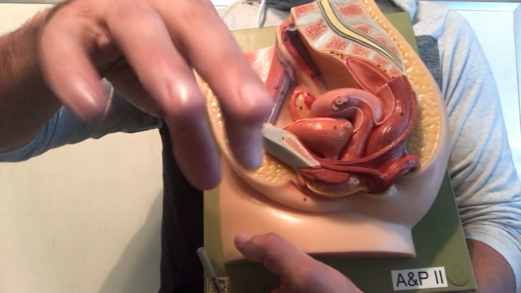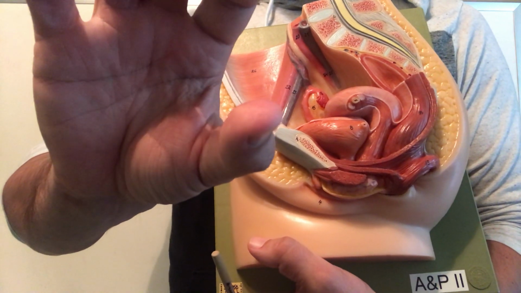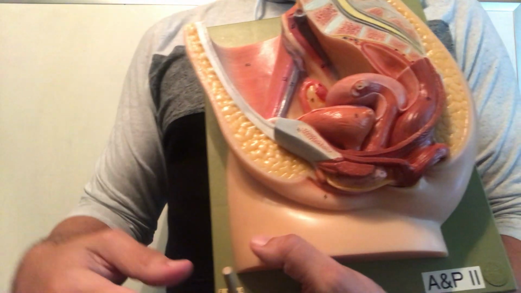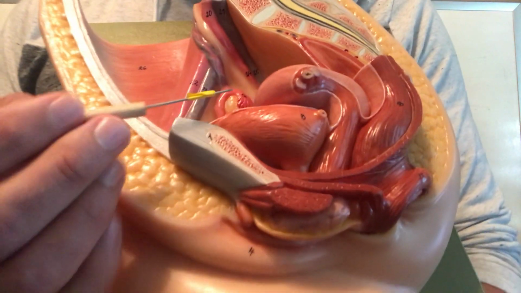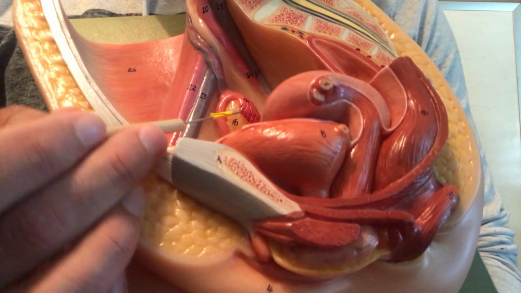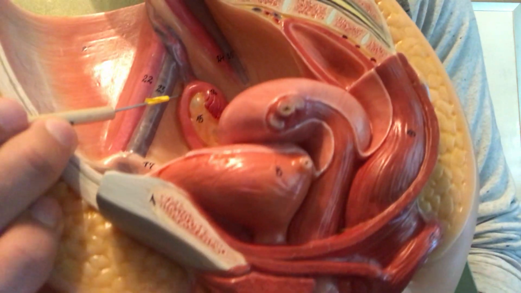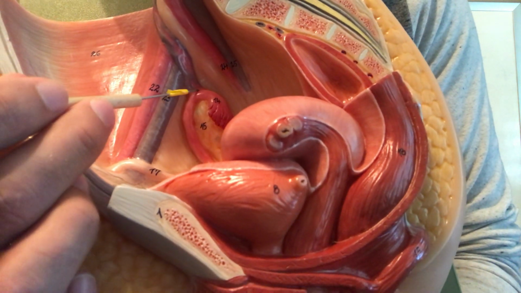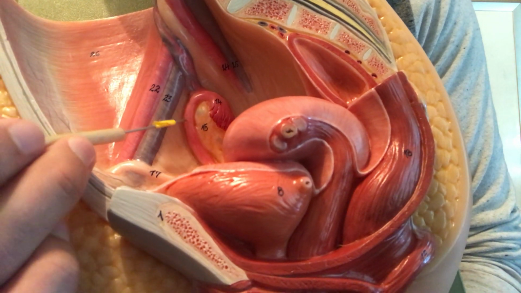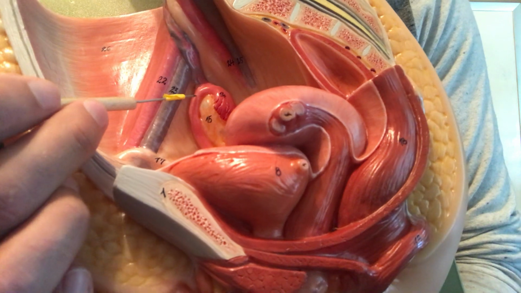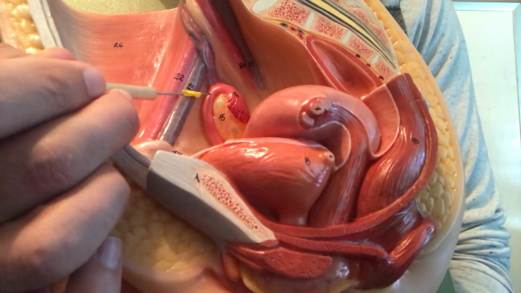And it creates a current that's going to suck that oocyte up into the oviduct itself, up into that fallopian tube, where that oocyte is going to go to this enlarged portion of the fallopian tube, and this is called the ampulla of the fallopian tube. And that's where it's going to embed itself into the wall and wait for fertilization.